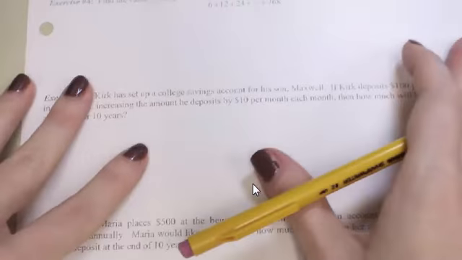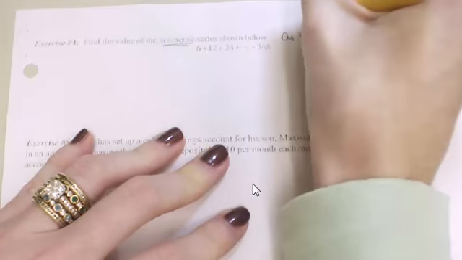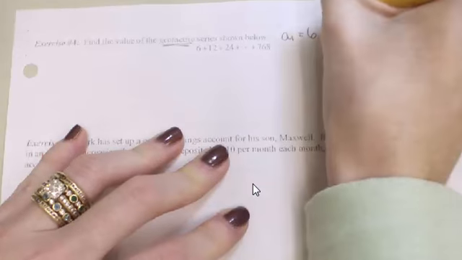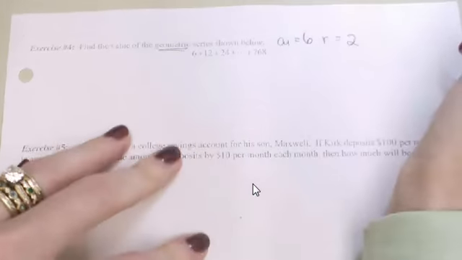So now, the next one, sorry guys, the next one we're going to do is geometric. We know geometric means multiply. So as I look here, I can see, labeling things, a sub 1 is 6. I am moving a sub 1 to a sub 2 to a sub 3 by multiplying by 2. So I say my R value is 2.